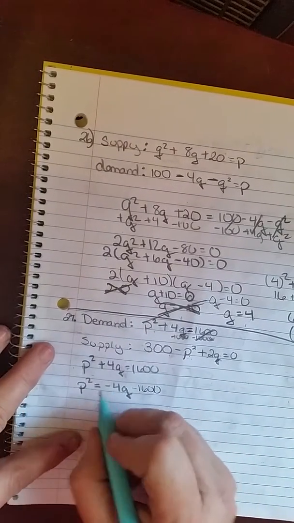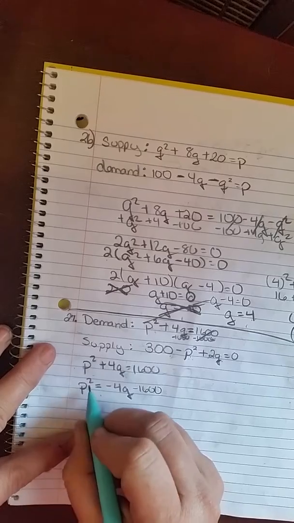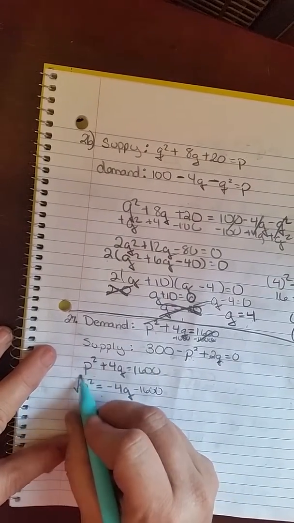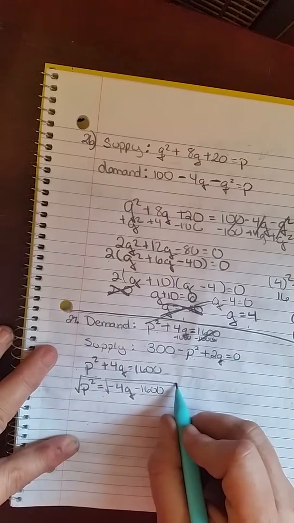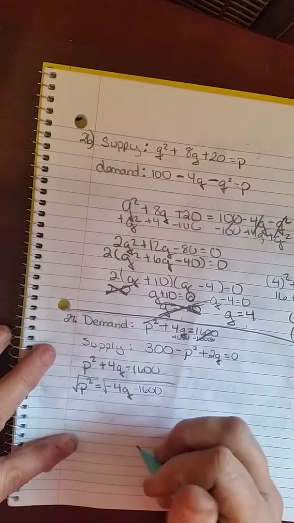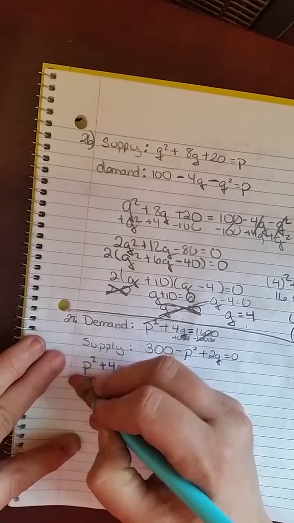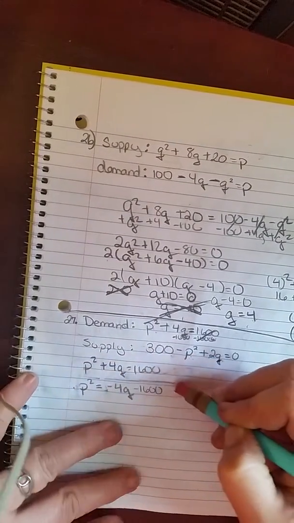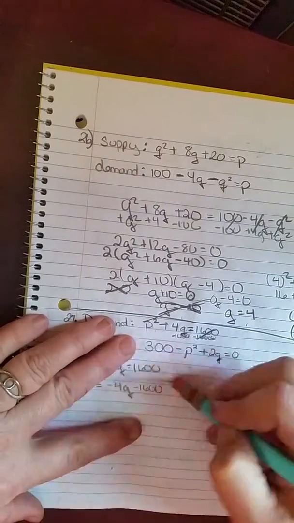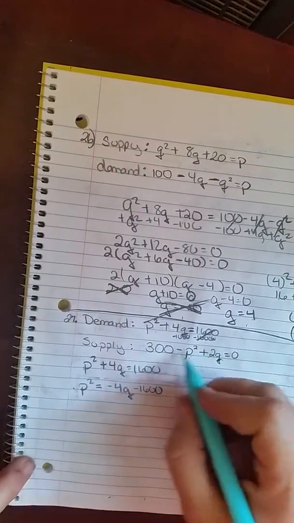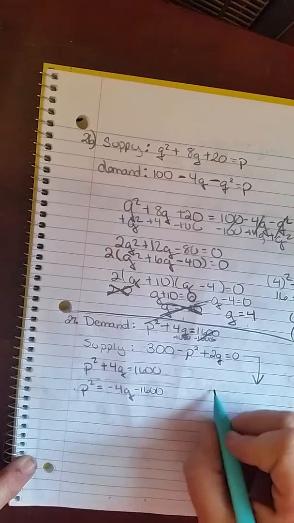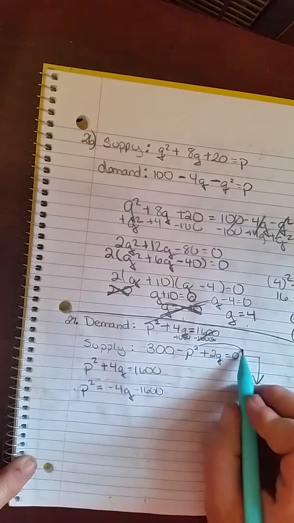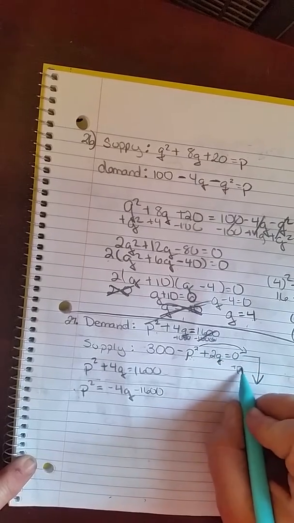And if I took the square root of that and took the square root of that, let's solve this one first. If I bring P squared over to here, it's going to be positive.